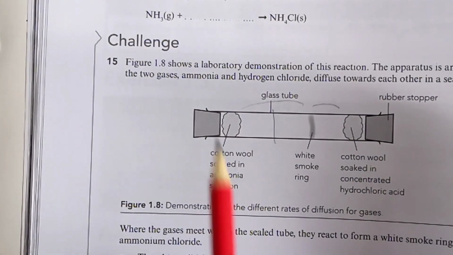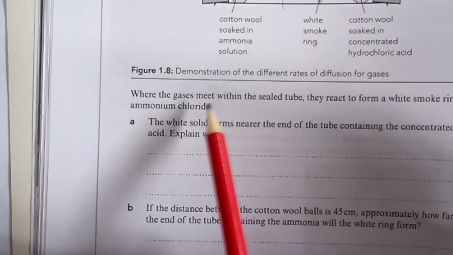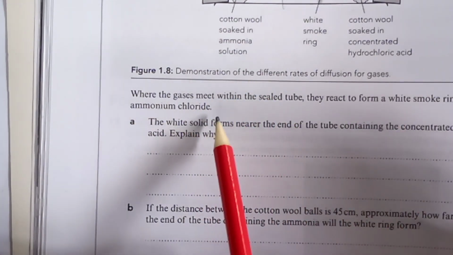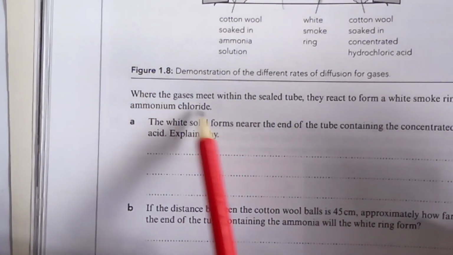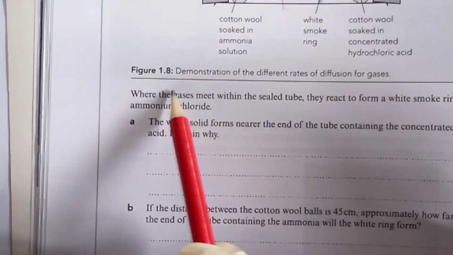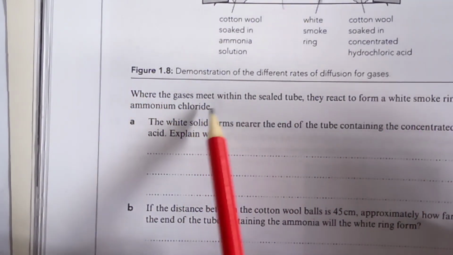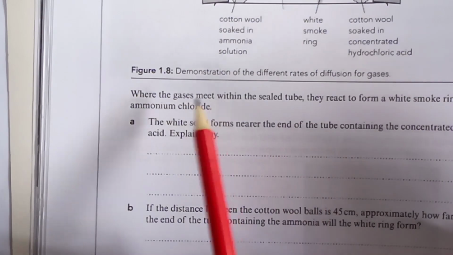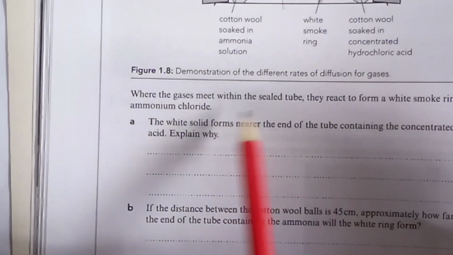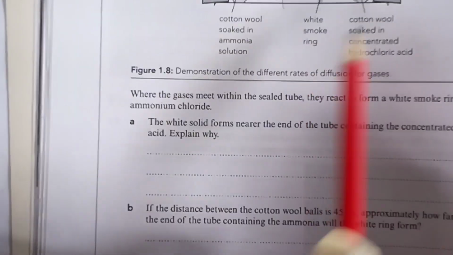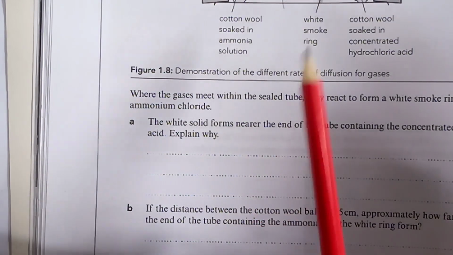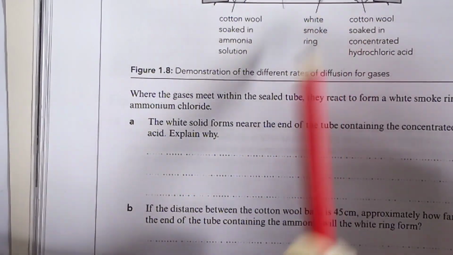In your answer, you should not talk about when they combine together they form white solid. It is already given in the lead-in. The examiner has already told you that when the gases combine, they form a white smoke. Don't lose time saying when they react to form white solid, all these.